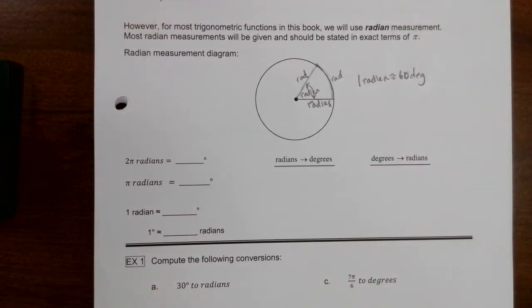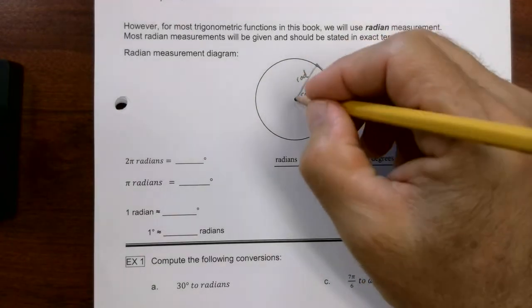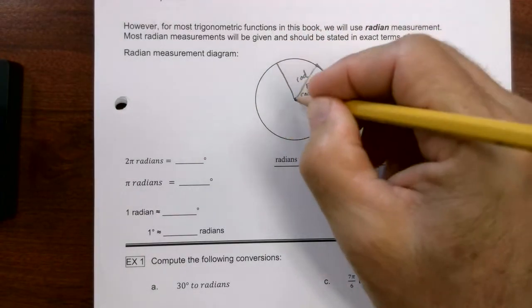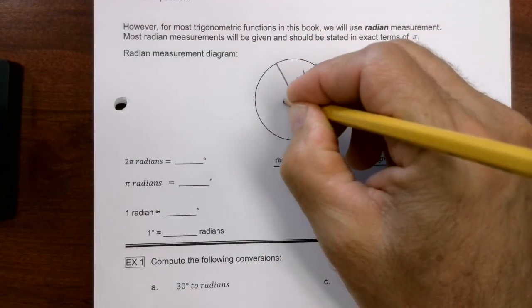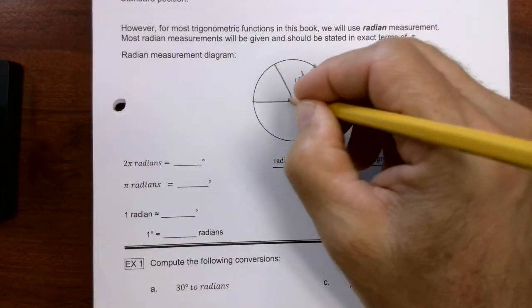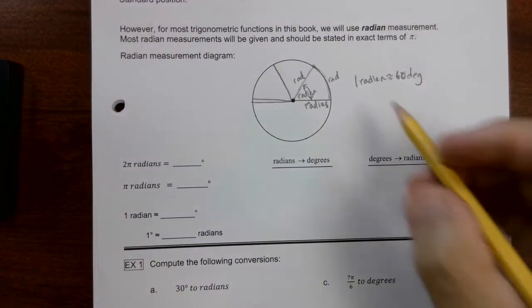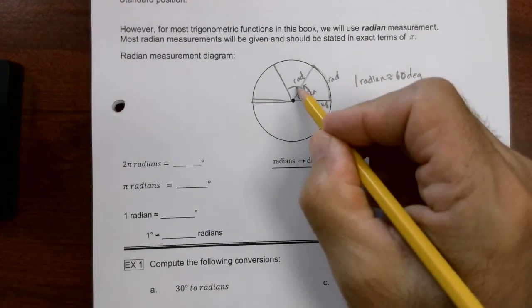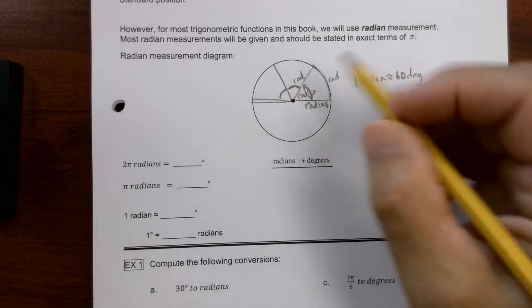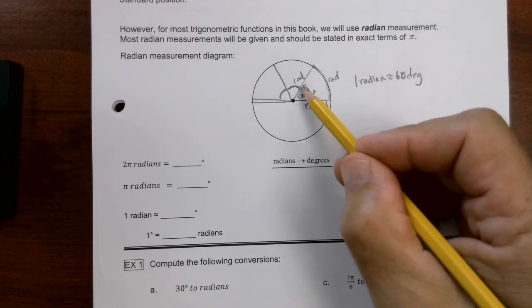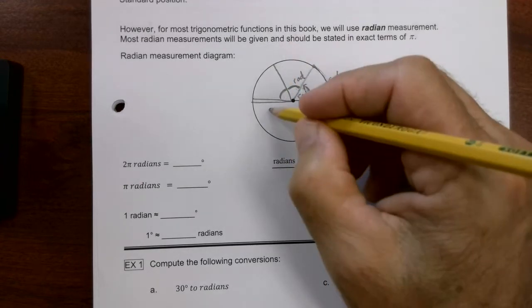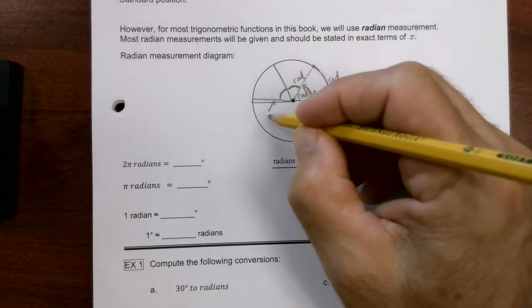So, if I was to put 3 of these in here, it would end up, I'm going to try to be a perfectionistic guy right now, right about there. So this is a radian, that's a radian, this is a radian. How many radians have we counted so far? 3. 1, 2, 3.